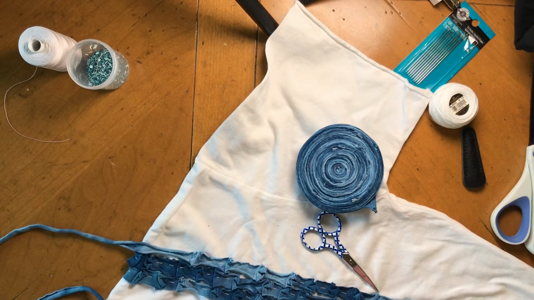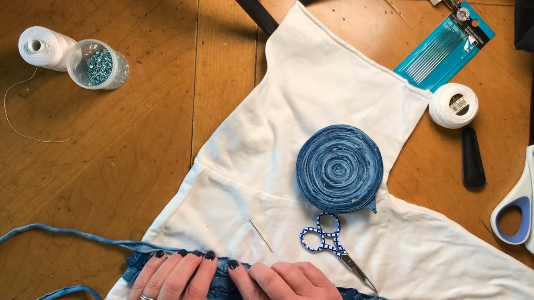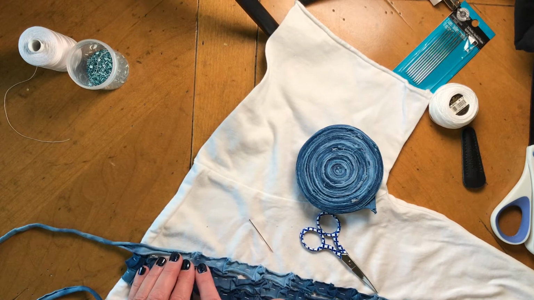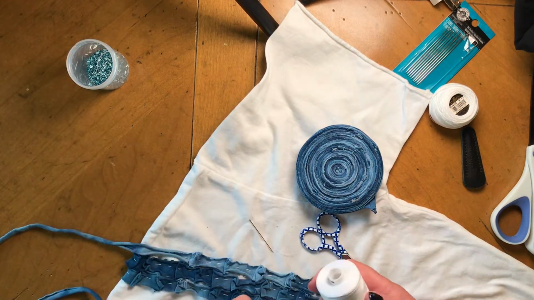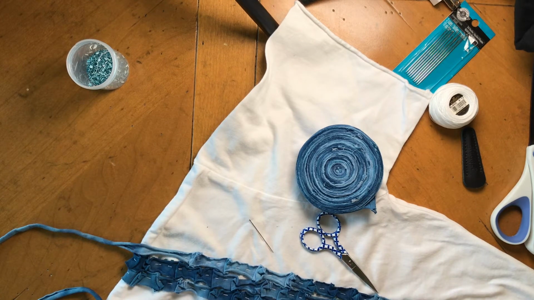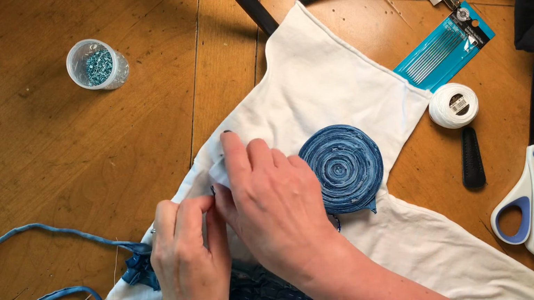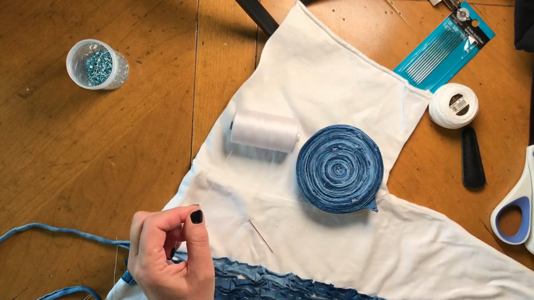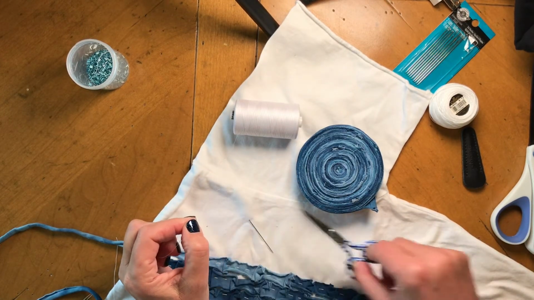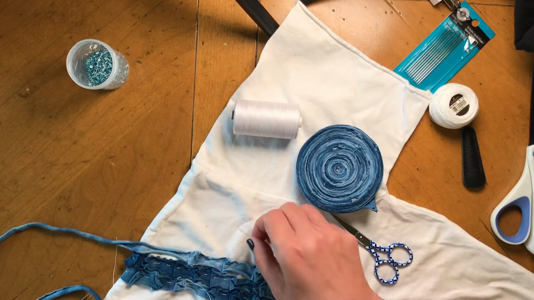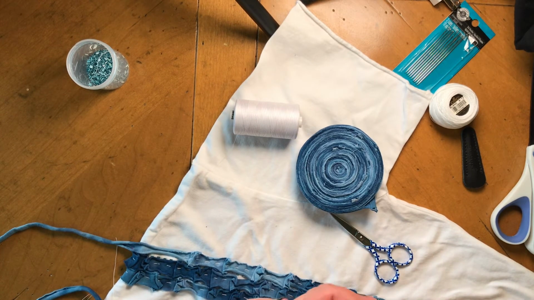So let's start. I will put the beads aside for now, because I first will attach my strip, and then I will put the beads in between. The way to do it is, if you look closer, I attached my strip with a white thread here. I will cut my thread elbow length, not longer than that. Langes Fädchen, faules Mädchen, meaning long thread, lazy girl.